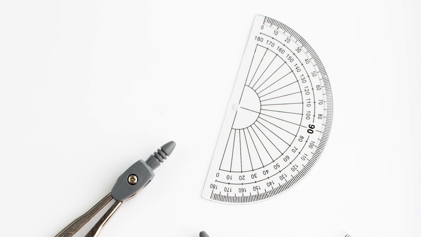One instrument was the angle ruler. It was a half circle made of plastic in which different angles were shown, and they indicated that if you draw a line aligned with these angles, different shapes can be drawn.